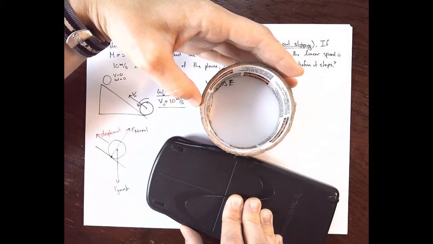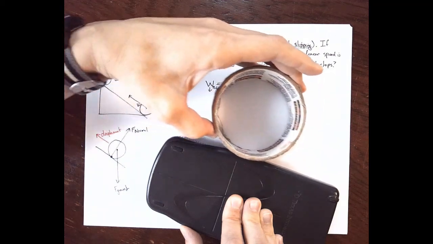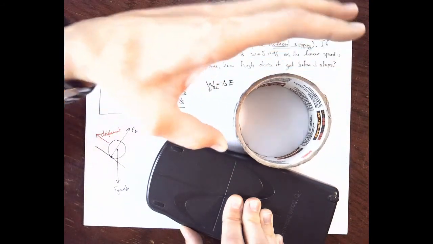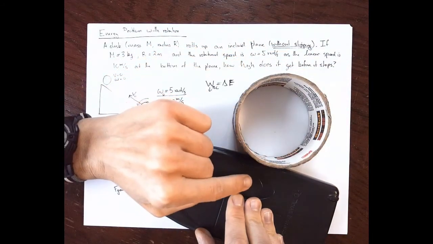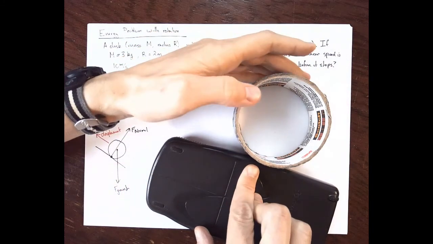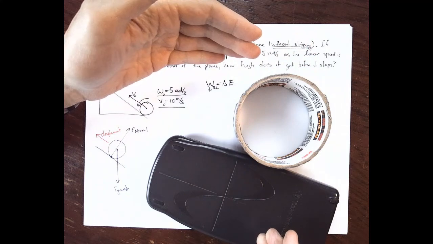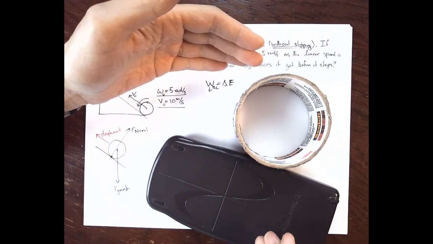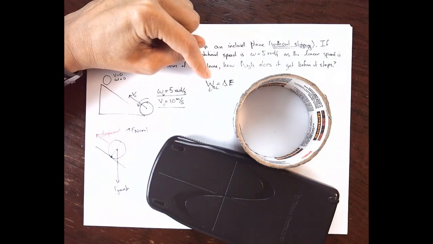As the disk moves up, a new part of the disk goes down to a new part of the plane, but it's not sliding. So there isn't actually any displacement of the disk relative to the plane when you're looking at friction. So it actually doesn't matter which way the friction is going to be, because there's no displacement, and work is force times displacement.